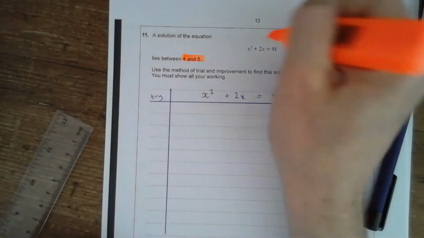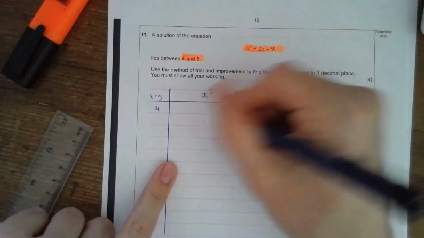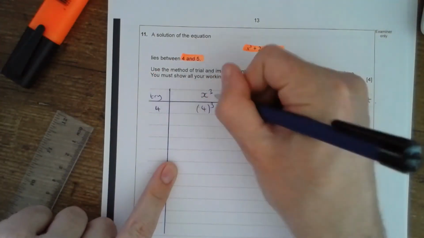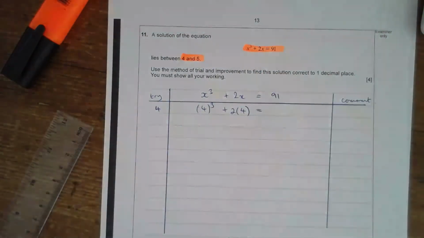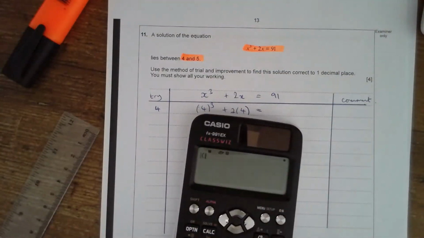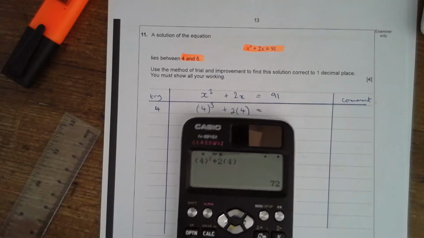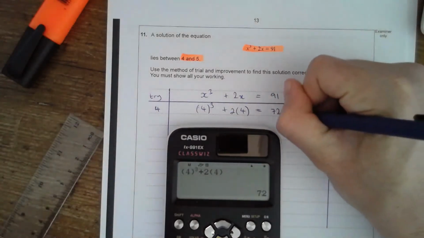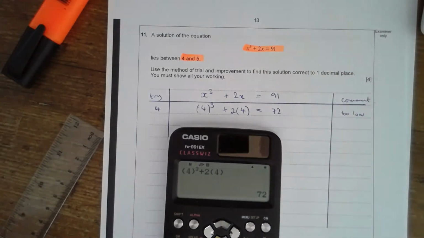I'm always going to try the numbers. It tells me just to test that they actually work, okay? So I'm going to try x equaling 4, and to do that, I'm going to change the x to open brackets and put 4 in the open brackets. So, into my calculator goes open brackets, cubed, plus 2 open brackets, and 4 is in each bracket. I press equals, I get 72. I'm supposed to get 91, so that is too low. It's lower than 91. I'm now going to try putting in 5.